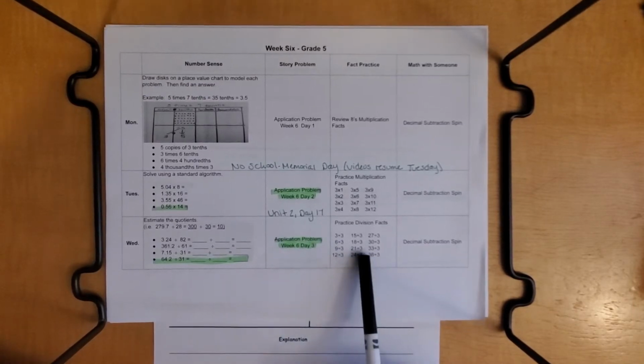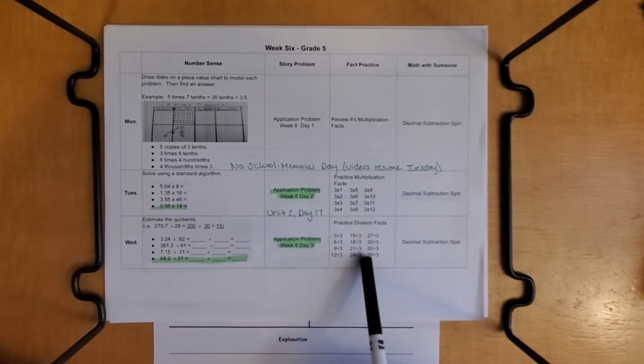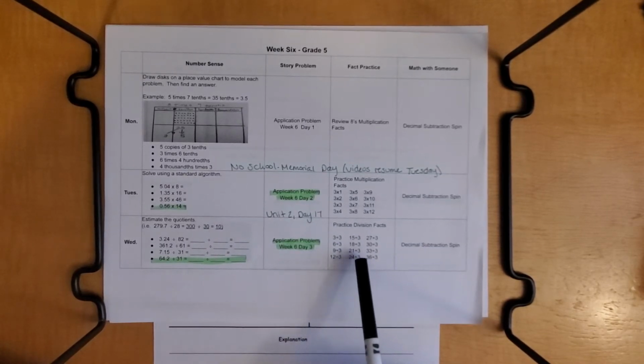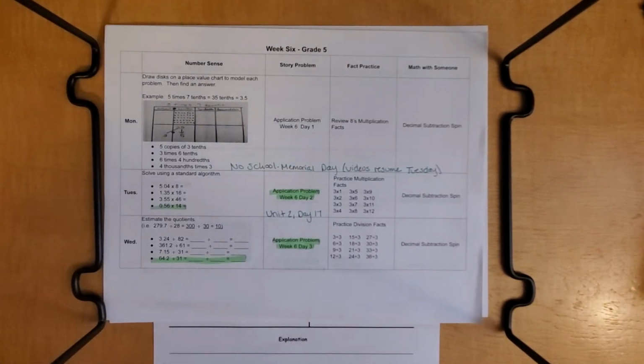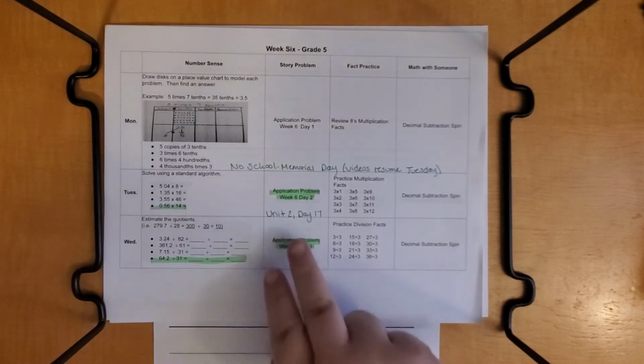You need to be practicing your division of threes. I know I've said it before, division is where a lot of you slow down, so take a second and actually practice those division facts. And then you have decimal subtraction spin that you can play. There are directions up for that if you forgot how.